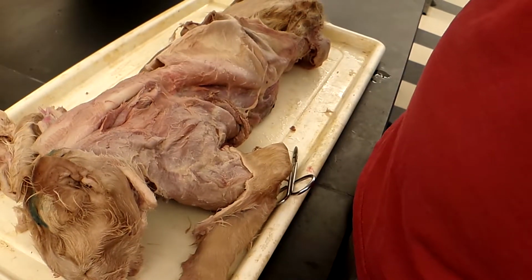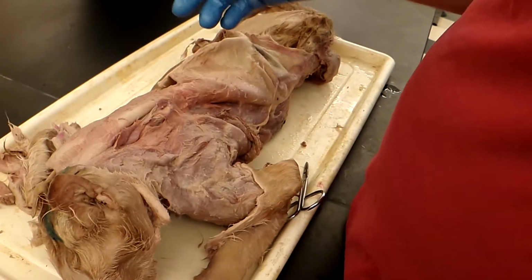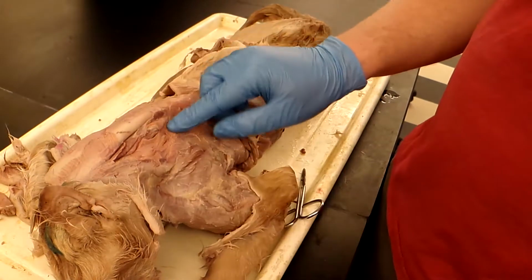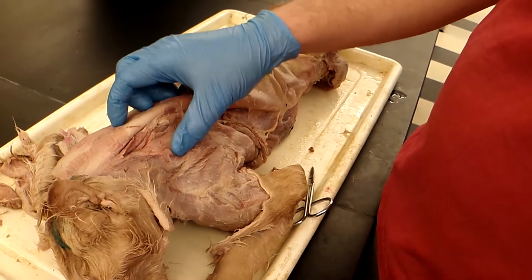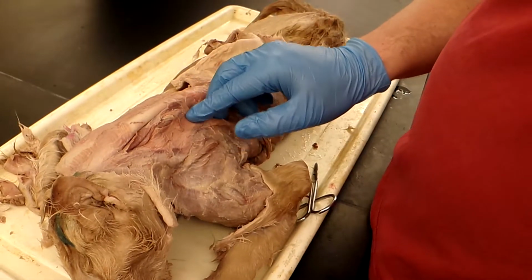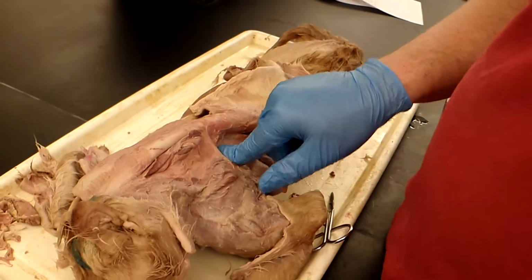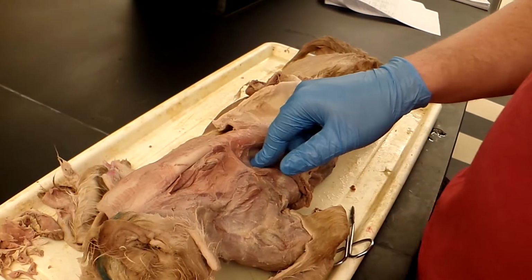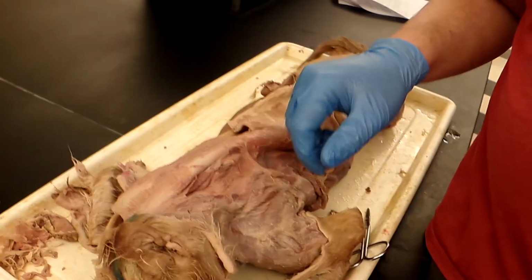Next is the spinotrapezius, which is located even farther behind. The scapula right there. Located right back here below the fat. Right back here. And the origin is the spinous process of thoracic vertebrae. The insertion is the fascia of scapula, and the function is that it retracts and elevates the scapula.